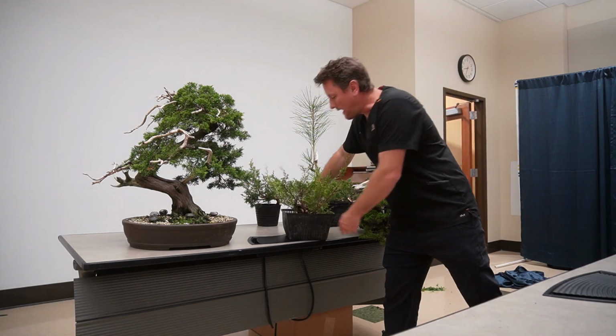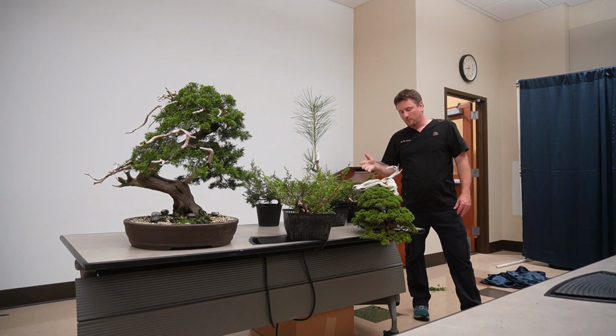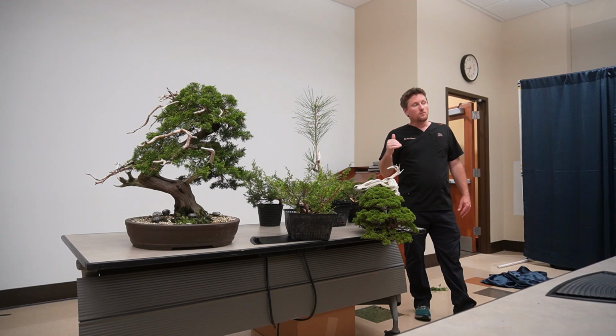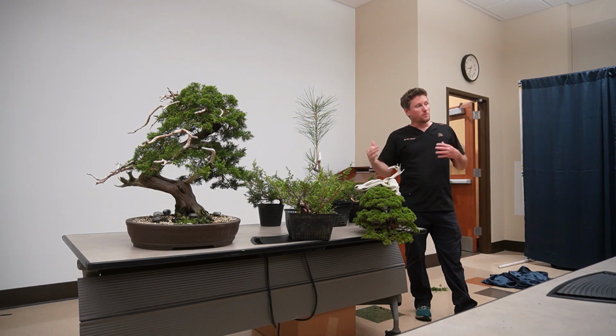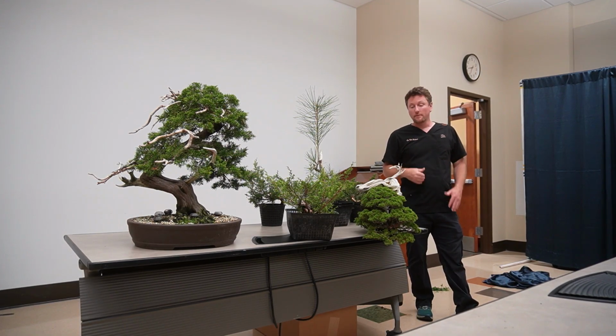The reason you do that, and you'll do that both on pines sometimes, but even more so on junipers, is that if you take too much off, you might kill off part of the roots of the tree that you're not wanting to kill off.